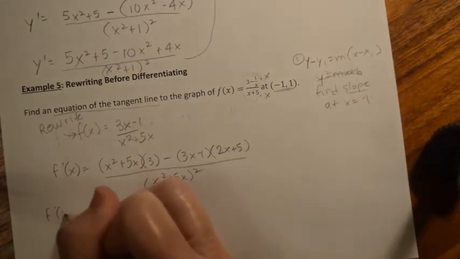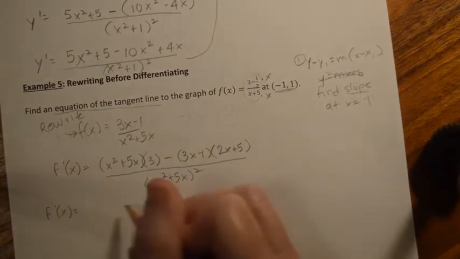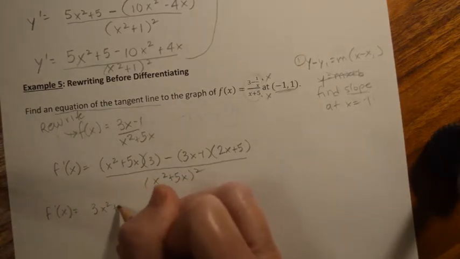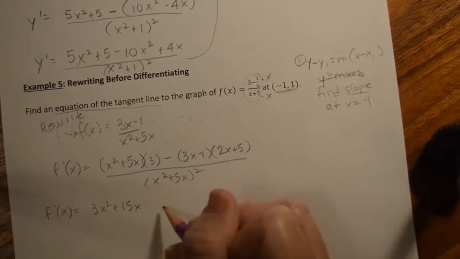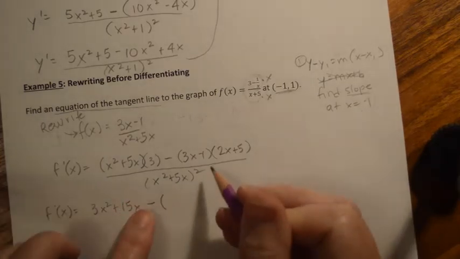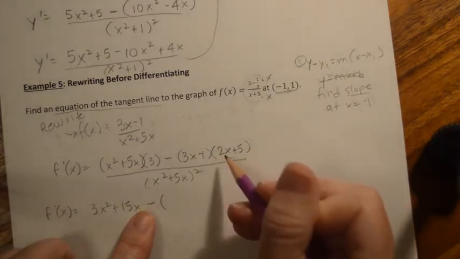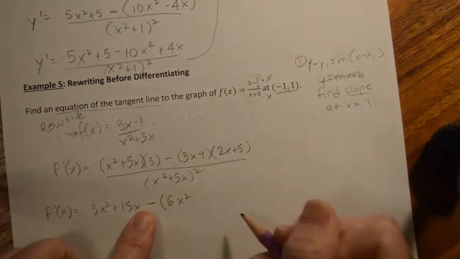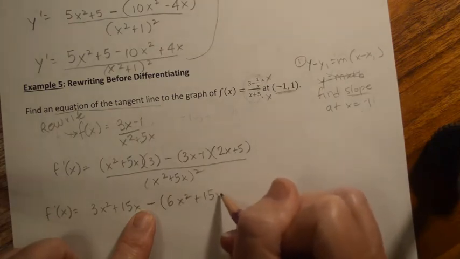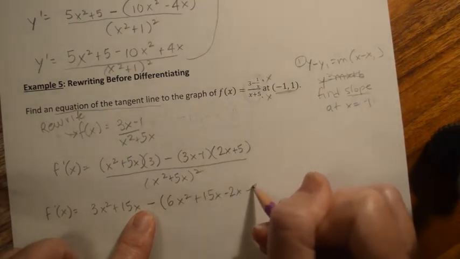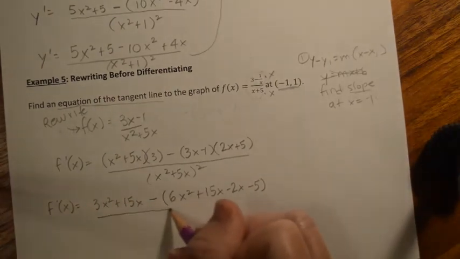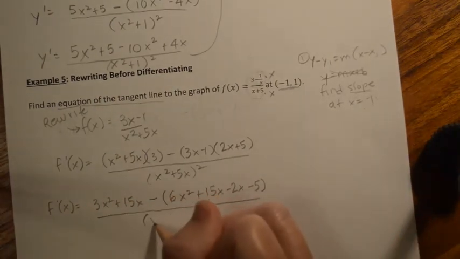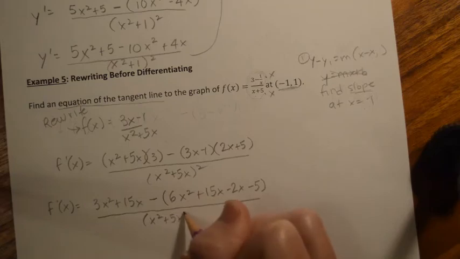All right, again, the calculus is over. Now we're just doing algebra. So here we've got 3x squared plus 15x minus, I'm going to leave this in parentheses first and distribute the negative later. So I've got 6x squared plus 15x minus 2x minus 5 all over (x squared plus 5x) squared.